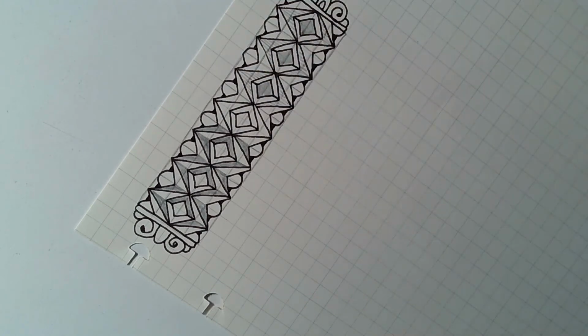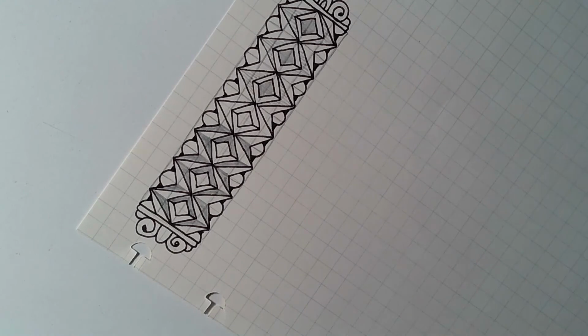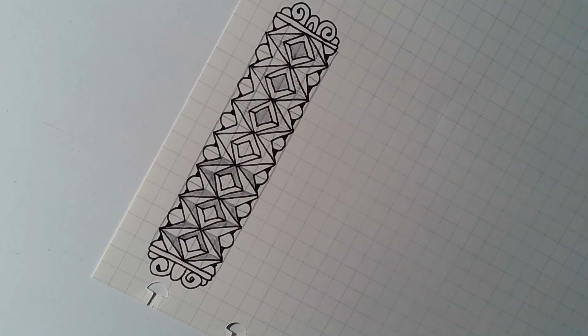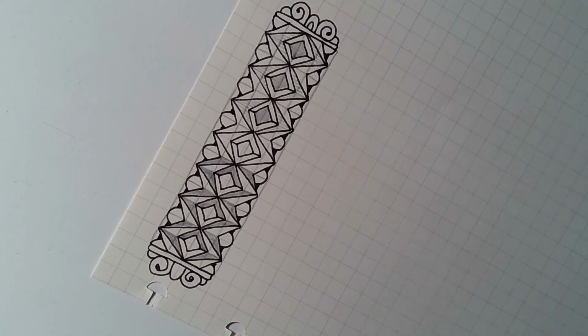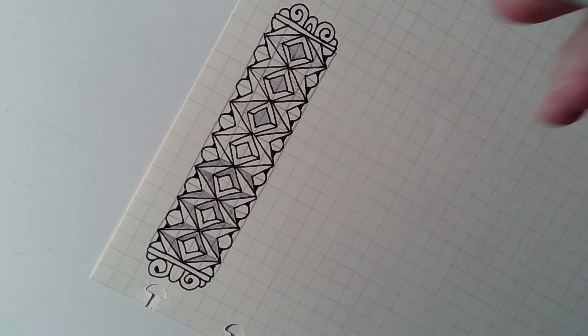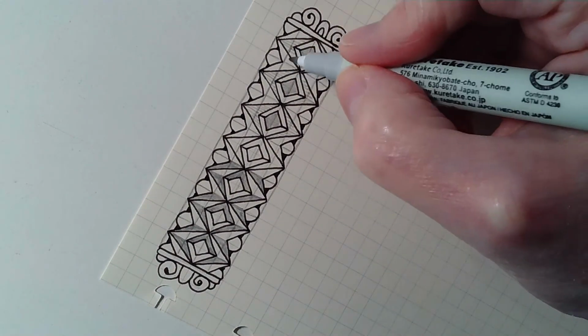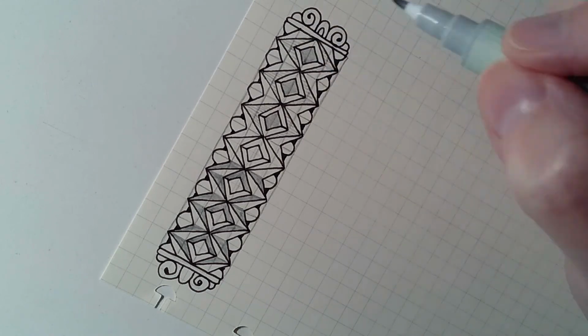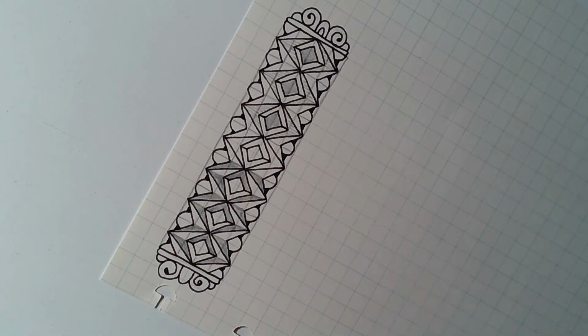Pointillists did it, and Impressionists used splotches of colour, different colours, to create a colour that could be seen when you viewed the painting at a distance. So that is lighter. And then I've got these ones here, which I could leave like that, or I could attack them with a brown, couldn't I?